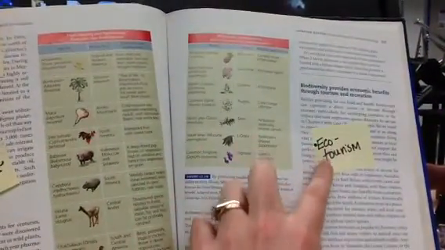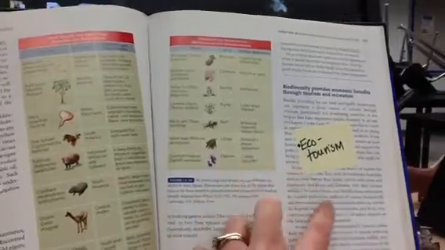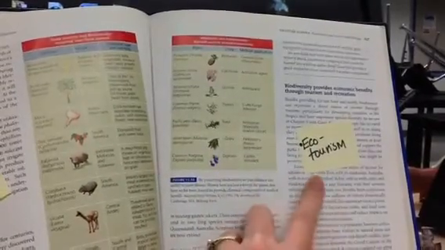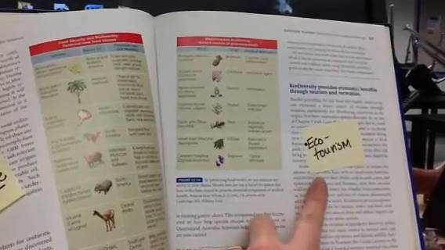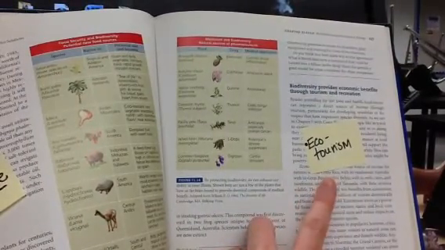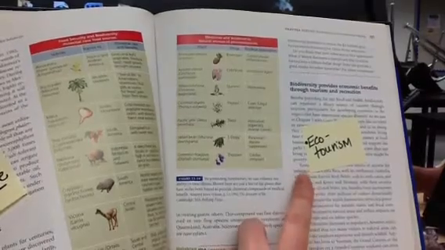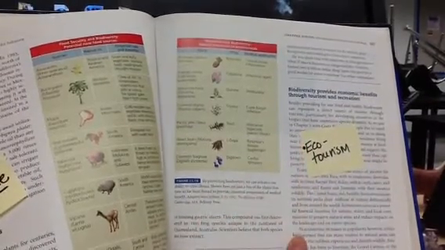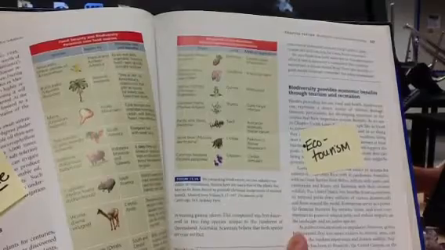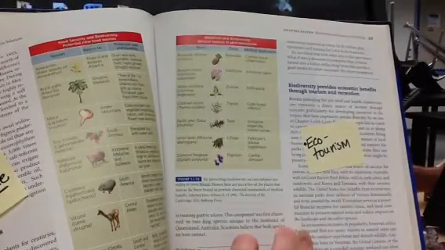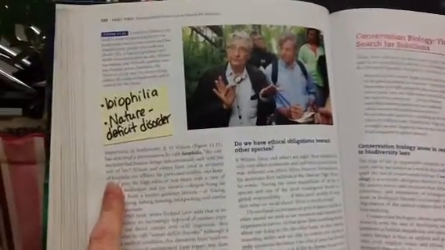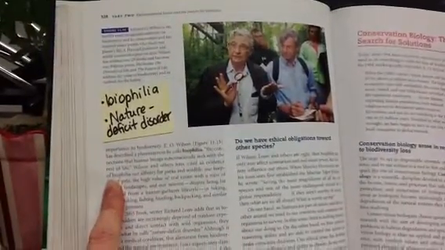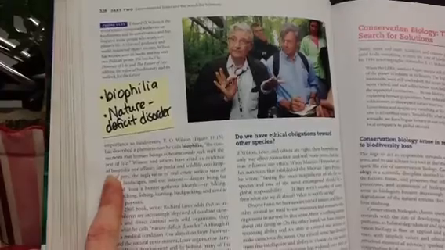On the next page, we have the definition of ecotourism, so make sure that you study and read about it as well when you're studying. Don't just look at this and go, oh, hey, ecotourism, but make sure that you know about ecotourism as one of the benefits of biodiversity. On page 328, we have a couple definitions that you need to know: biophilia and nature deficit disorder.